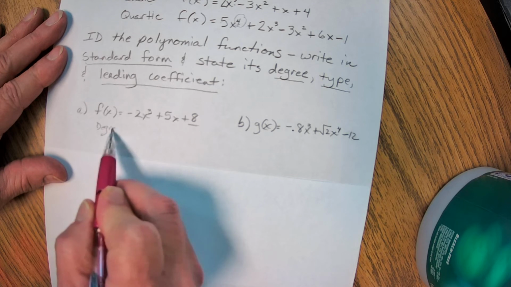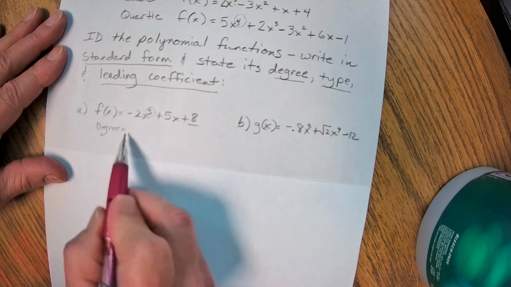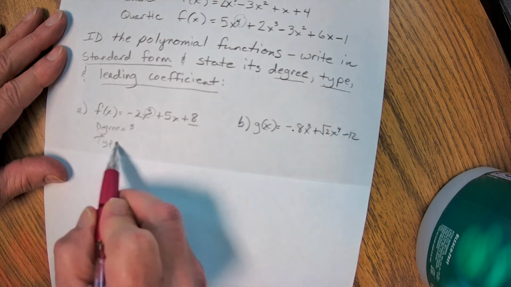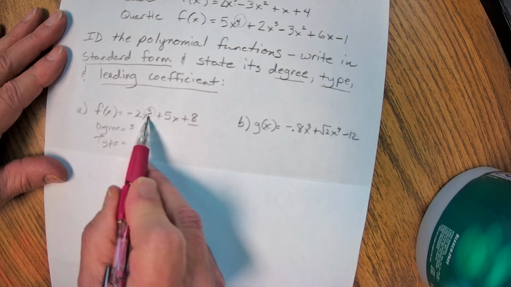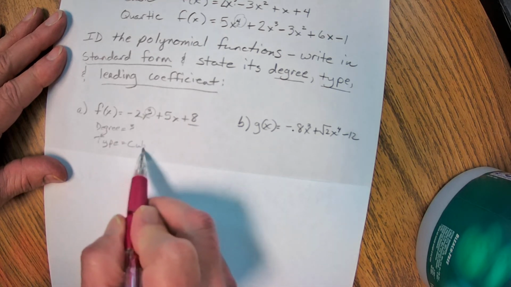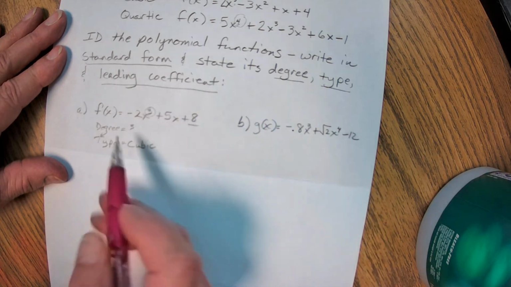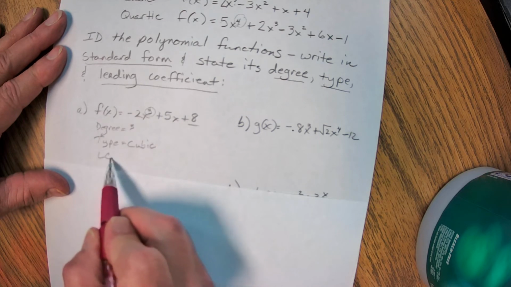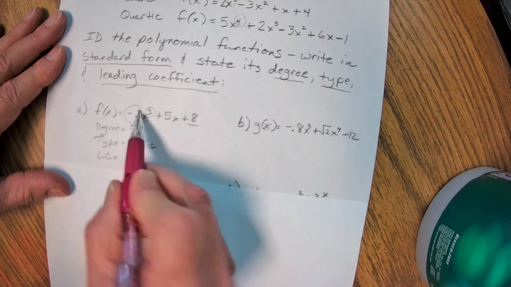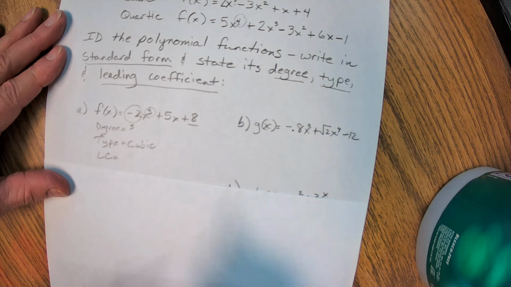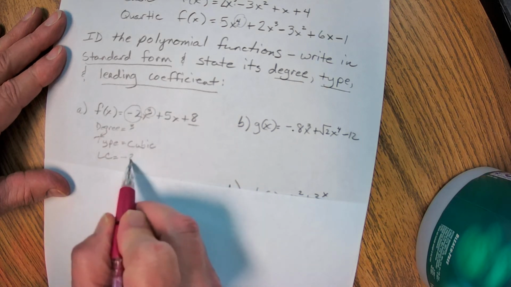The degree is 3. The type, because this is a 3, this is a cubic function. And the leading coefficient is whatever the coefficient is of the highest exponent term. The leading coefficient is negative 2/3.